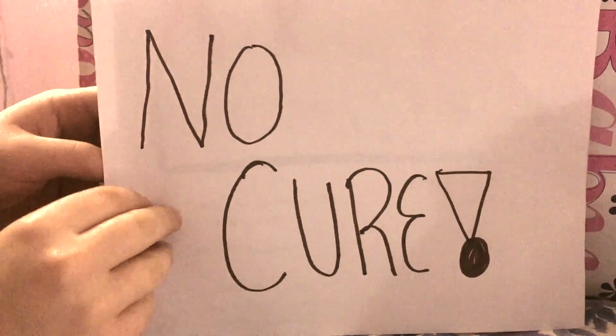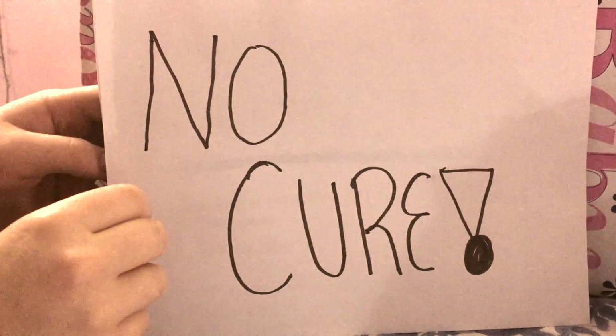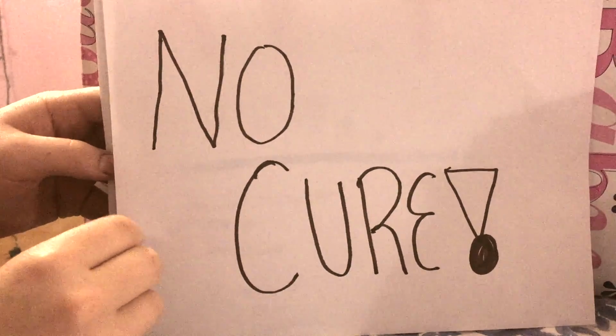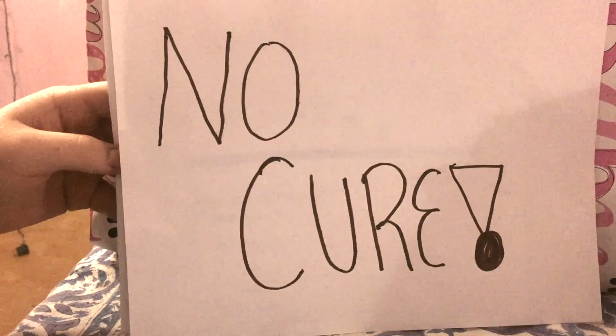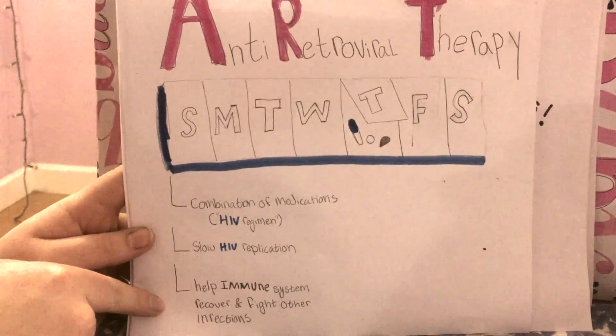There are medications that help fight off any plausible disease a person may contract, but the risk of death is too high nonetheless. The best way to treat this disease once it's already in the body is to live a healthy and active lifestyle and to have antiretroviral therapy. This will reduce the risk of transmission.